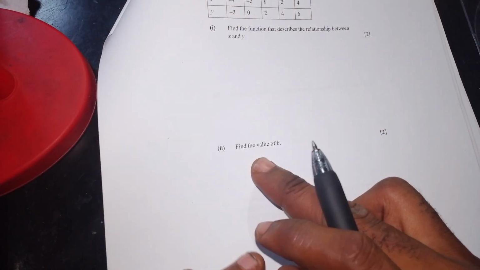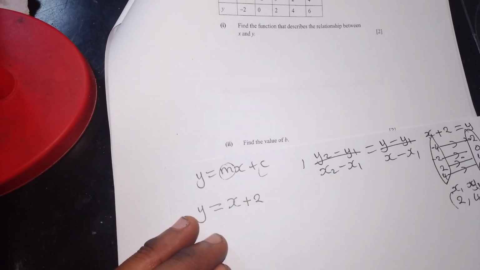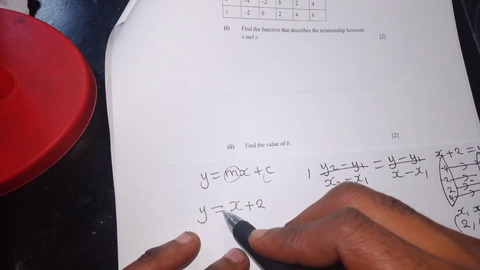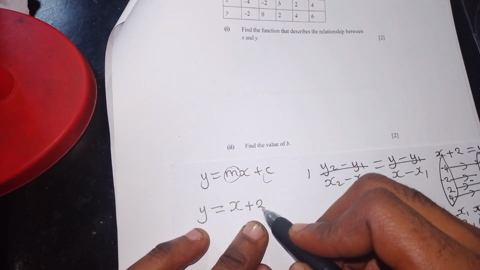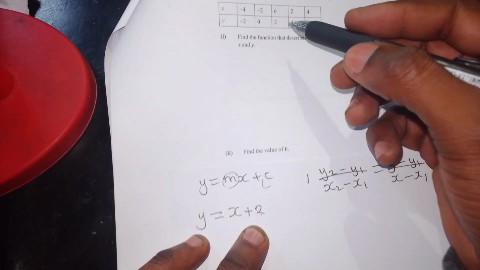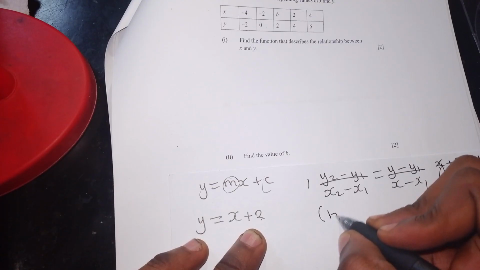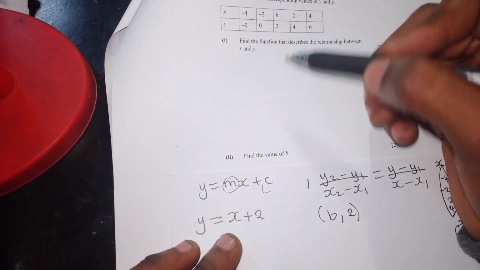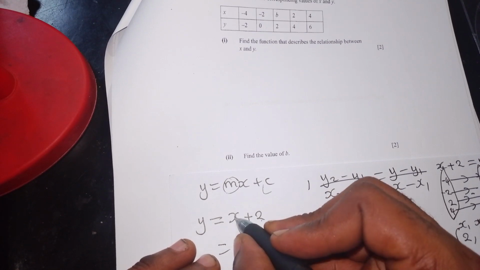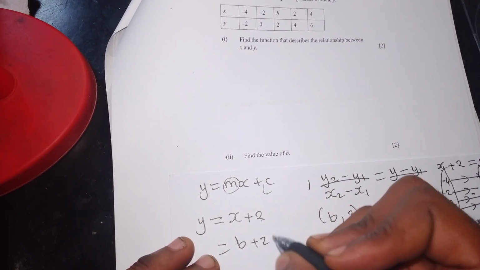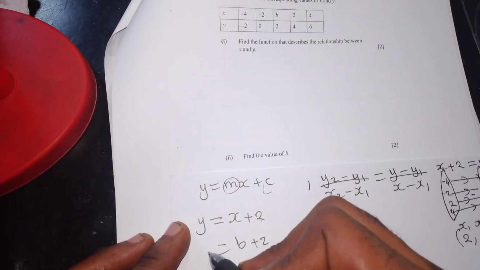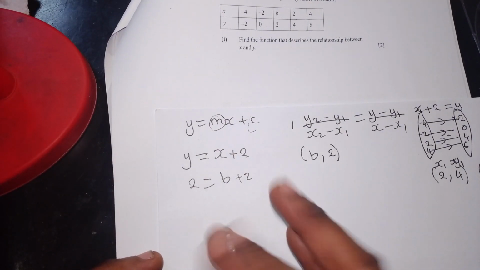And then part B is saying find the value of b. So to find the value of b, we can say y is equal to x plus 2. So b is coming from this pair, which is b comma 2. Where there is x, you put your b, because x is b, then plus 2. Then where there is a y, you put your 2, because y is 2. And then now you can solve for b.